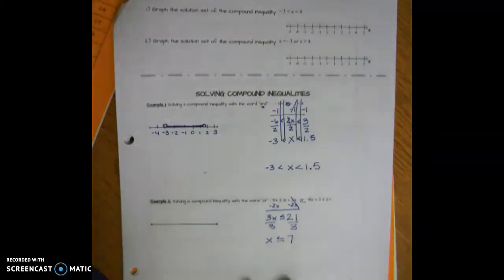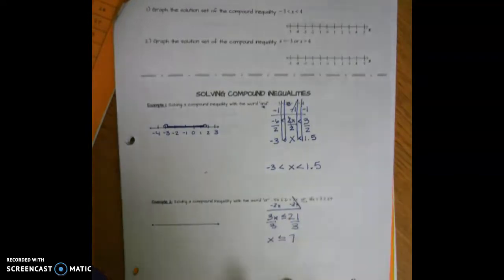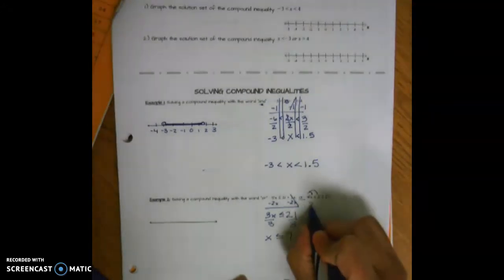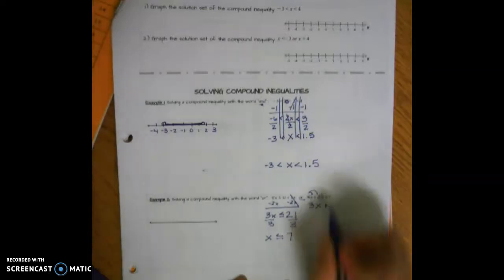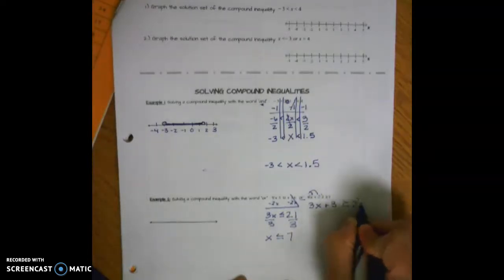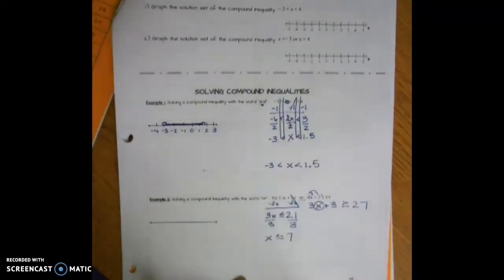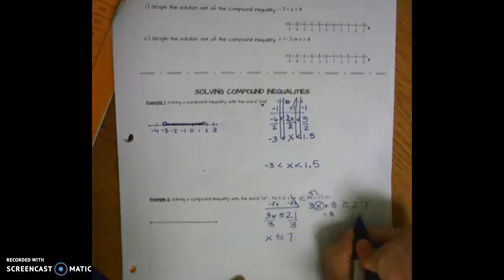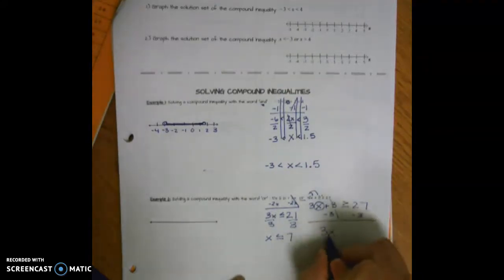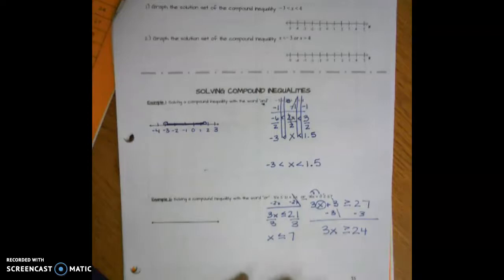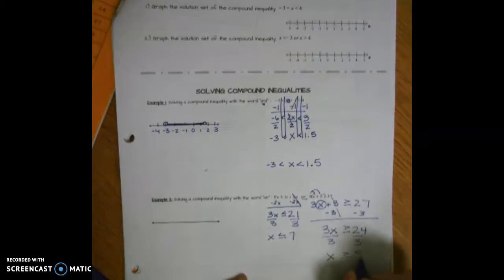Now I have to solve the other one. So let's see, I have 3 parentheses, x plus 1, close parentheses, greater than or equal to 27. So first thing I want to do is distribute that 3. So I have 3x plus 3 times 1 is 3 is greater than or equal to 27. Okay, now I want to get that x by itself, so use inverse operations just like you did up here. I'll subtract 3 from both sides. So 3x is greater than or equal to 24. Sorry, there's the bell again. And divide both sides by 3. X is greater than or equal to 8.